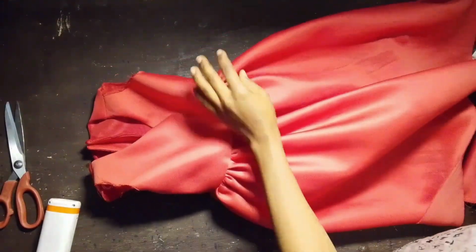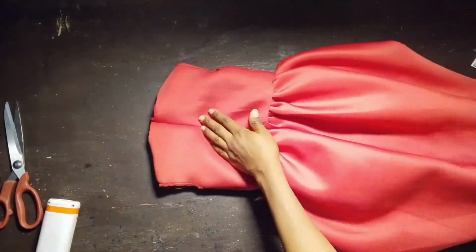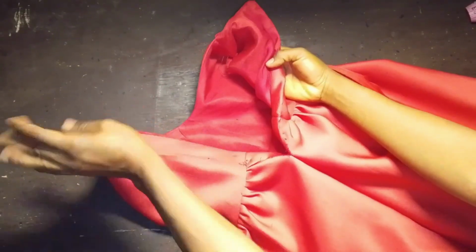And this is the outer part of the dress. And you can see how beautiful it is. I'm so in love with this dress. So please tell me at this point what you think about this dress.